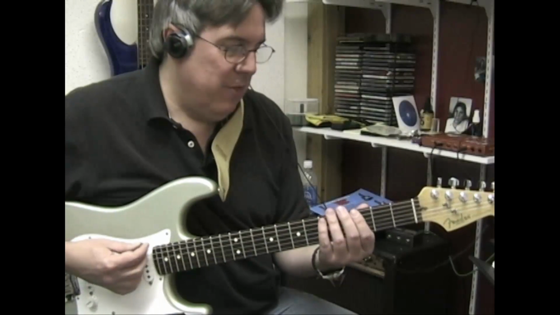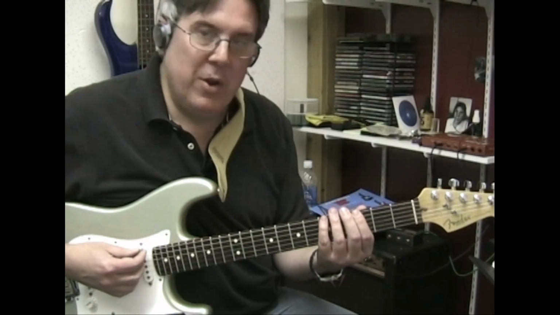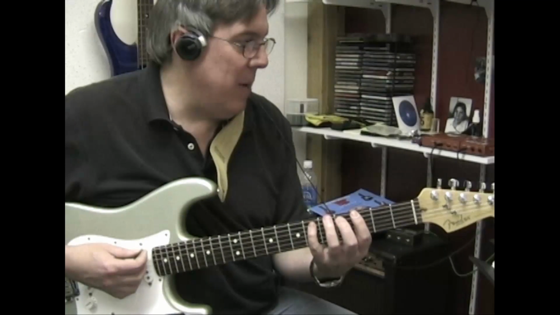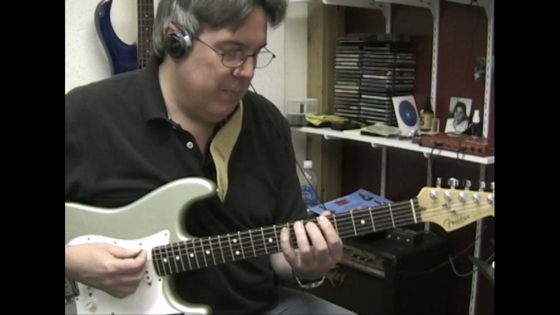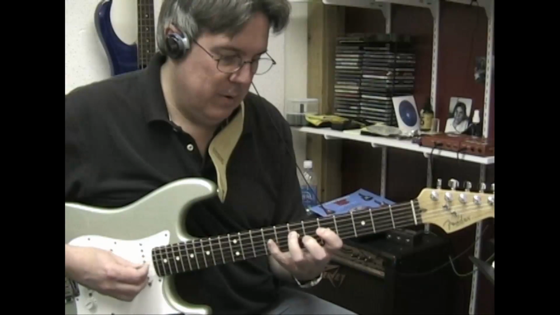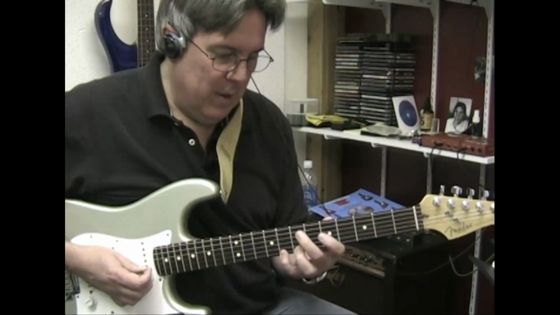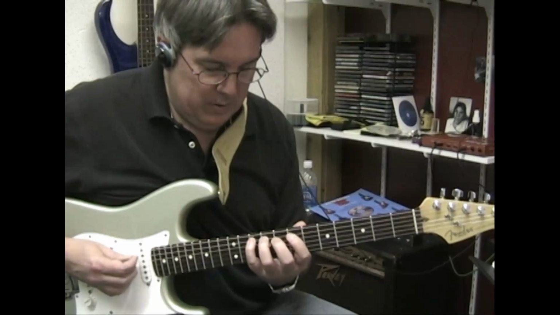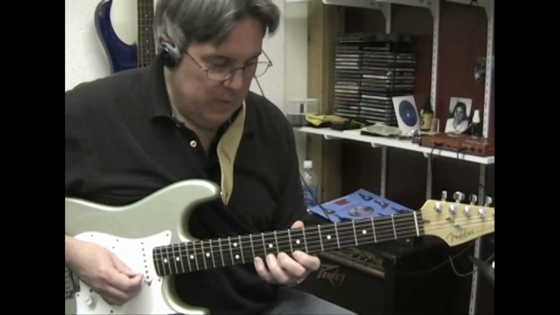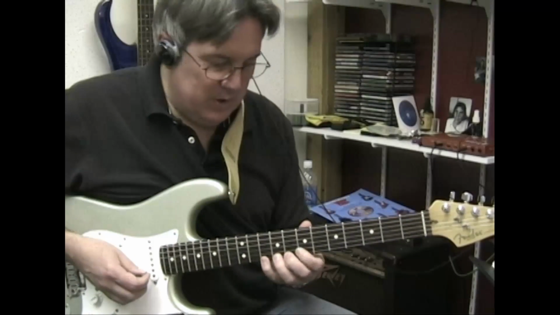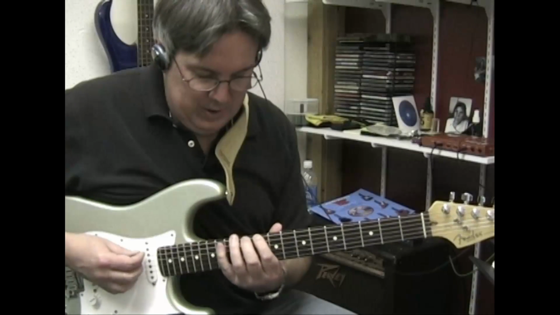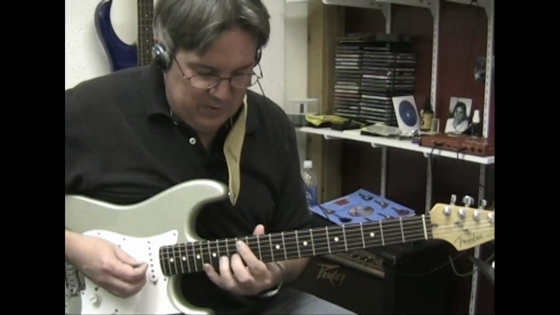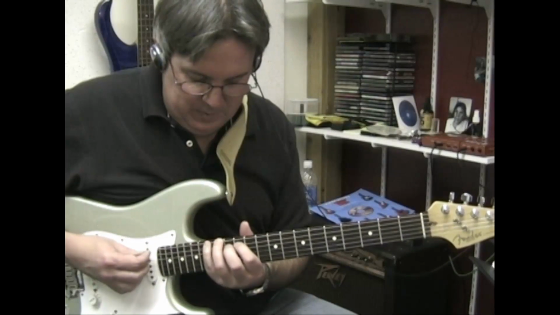If I'm playing the first scale shape right here at the 3rd fret, whatever key I'm in, that means that the second scale shape is going to start a whole step higher right here. Then the 3rd scale shape will start a whole step higher right here. Then the 4th scale shape is going to start a step and a half higher right here. And the 5th scale shape will start a whole step higher from that.